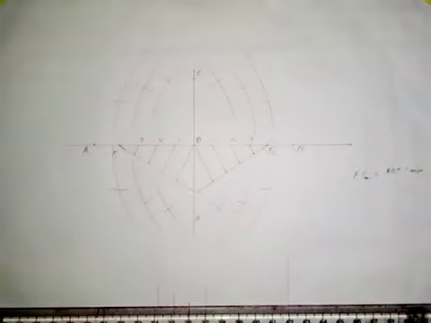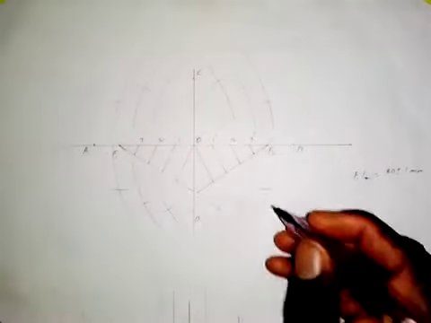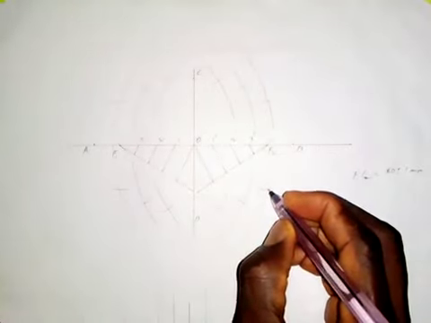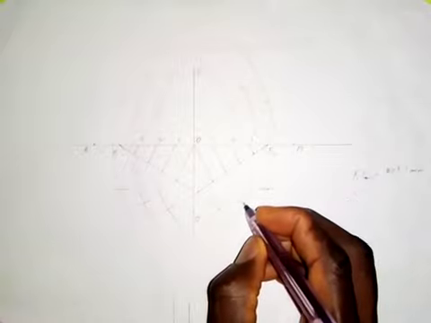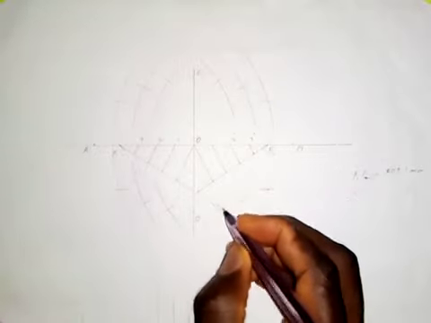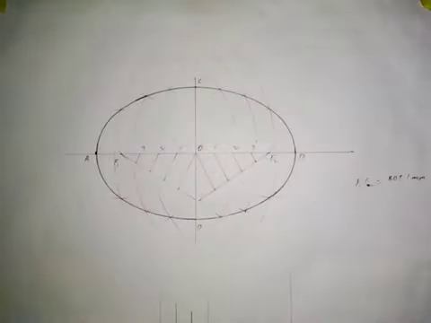Alright, so all these points, we are going to join them together with the use of a French curve, which I believe you know how to use. I'm going to use my French curve to join these points together so that you can see how the ellipse will look while I pause the video. Alright, so this is the ellipse, which I believe you can produce with the use of your French curve.